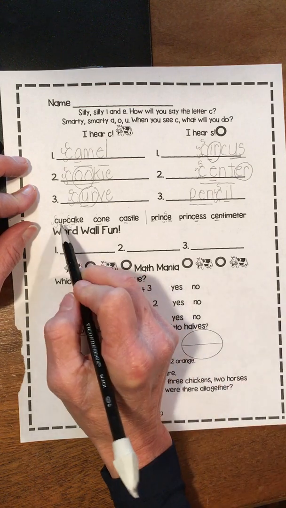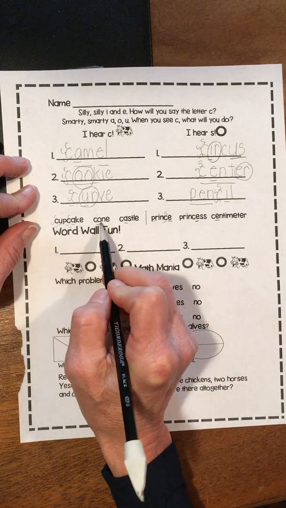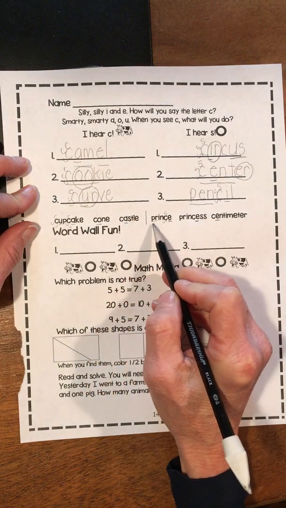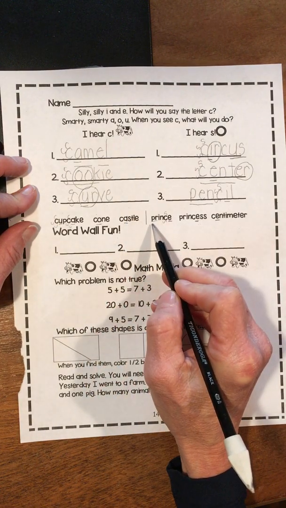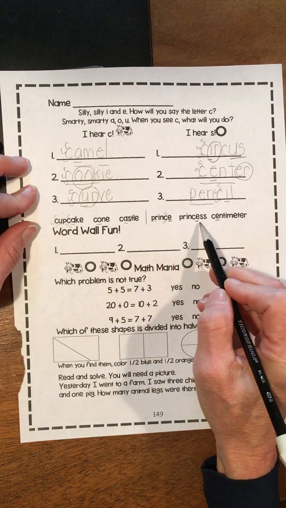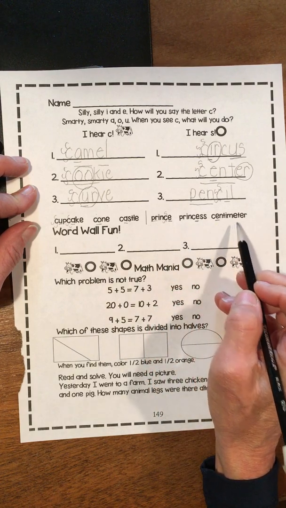Are you ready? We have cupcake, cone, castle. Now, what do you think this one would be? This is not prank, it's prince, princess, and centimeter.